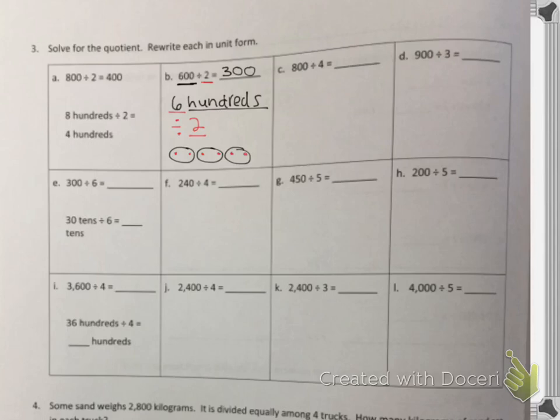I'll do the next one for you as an example as well. So we have 8 hundreds, and we're dividing by 4. So we have 1, 2, 3, 4, 5, 6, 7, 8.